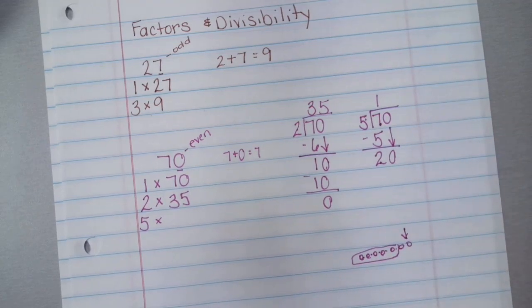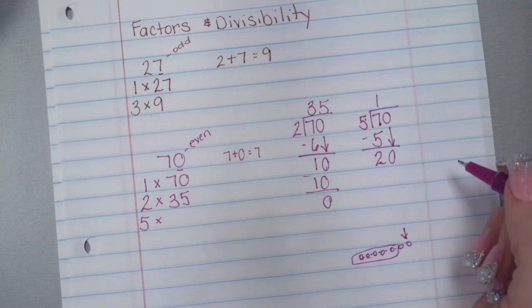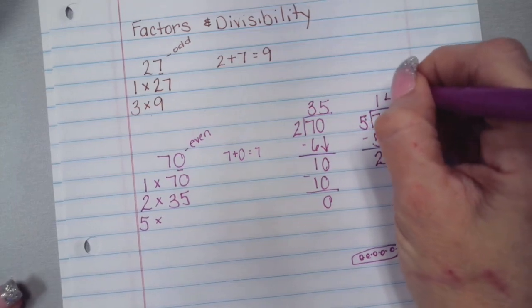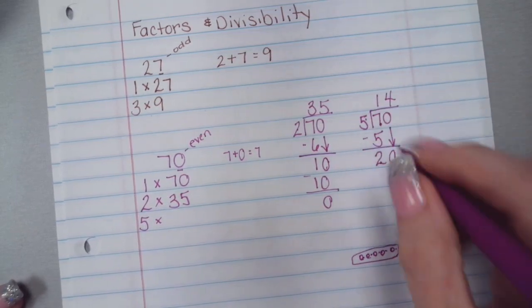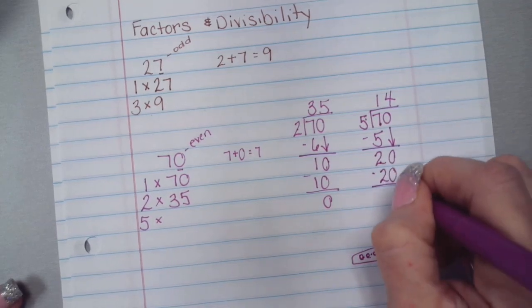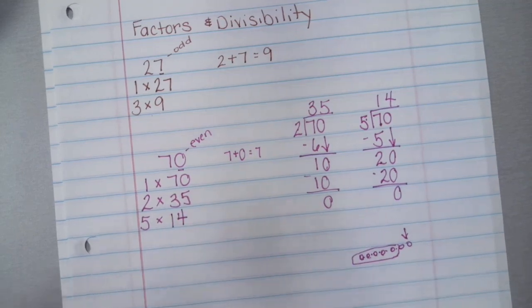Now I bring down the 0, and now I have 20 things. And I've got to figure out how many groups of 5 can I make with 20 things. 5, 10, 15, 20. So how many groups of 5 can I make with 20 things? 4. So I'll write that up top. 4 times 5 is 20. 20 minus 20? 0. So 5 times 14 equals 70.